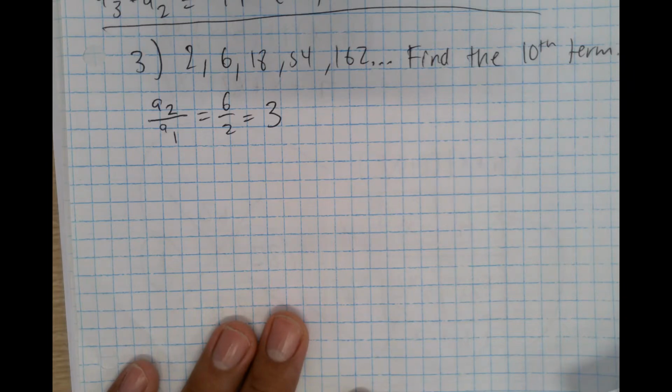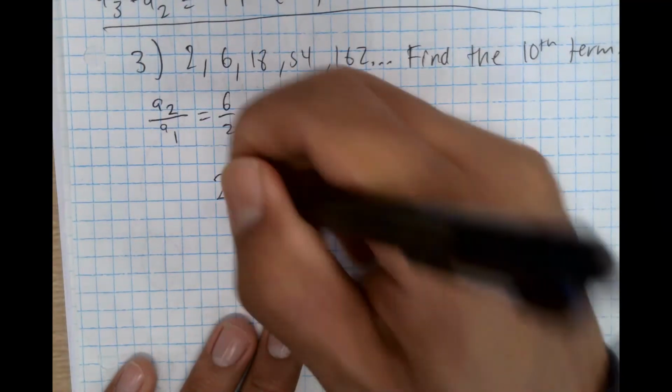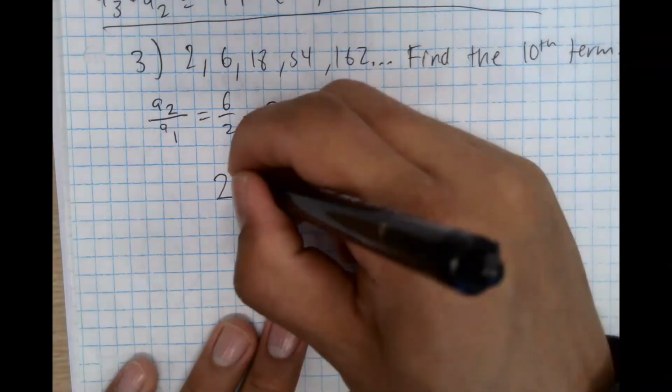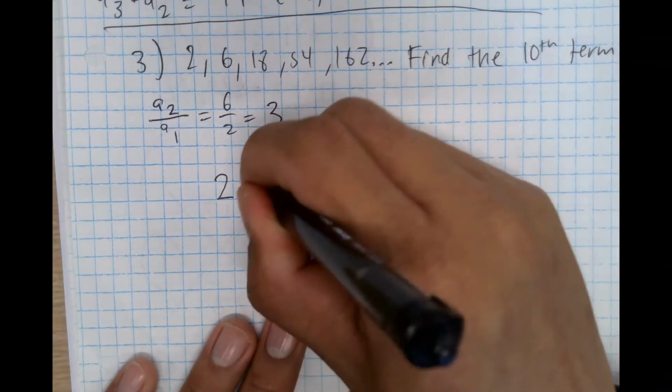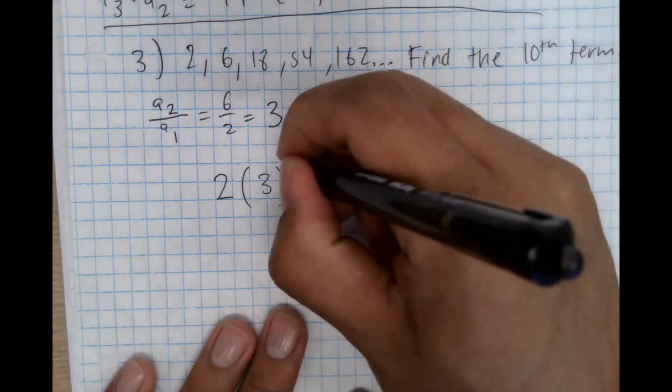Gary? The first term. Okay, so the first term, times the ratio, to the power of whatever term you're finding minus 1.